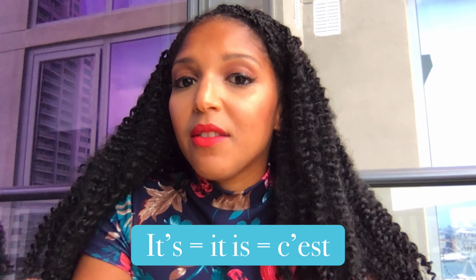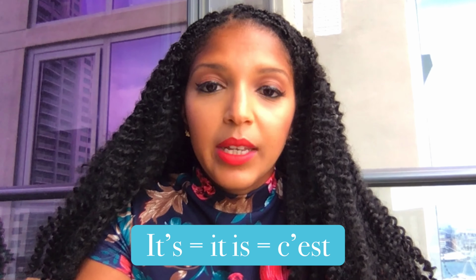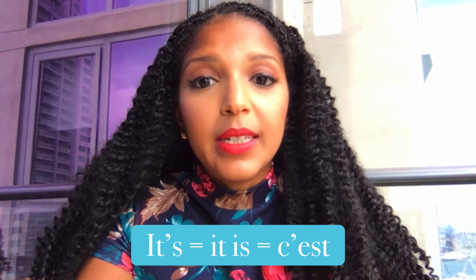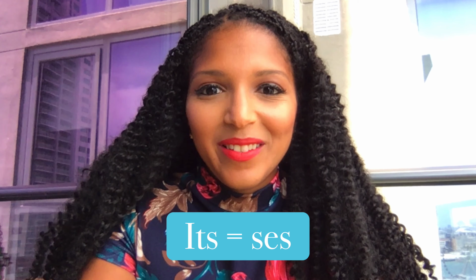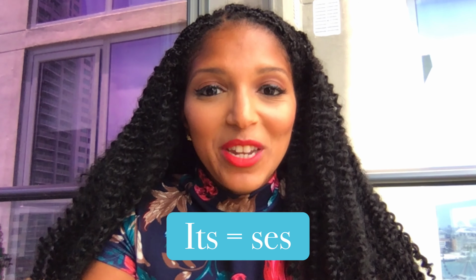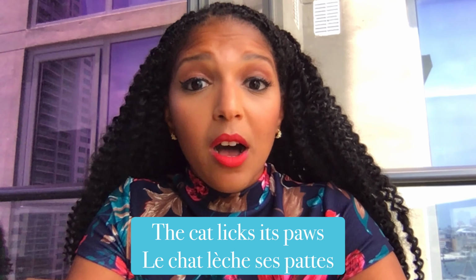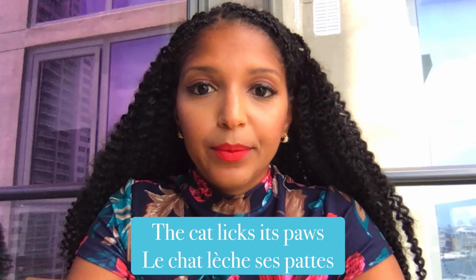Next one is it's versus its. First one is, again, a contraction for it is. In French, that would be c'est. The other is a possessive, and in French, it would translate to ses or son, depending on the noun. So yes, it's pronounced similarly, but it's written completely differently. For example, the cat licks its paws would be le chat lèche ses pattes.